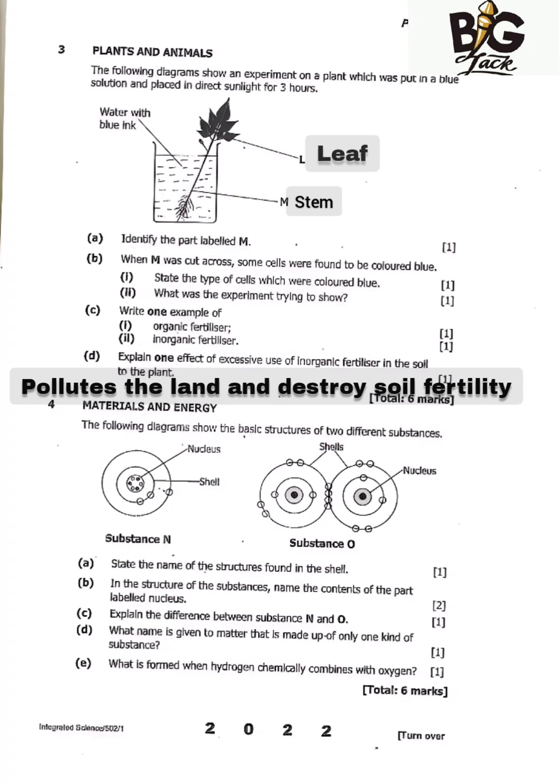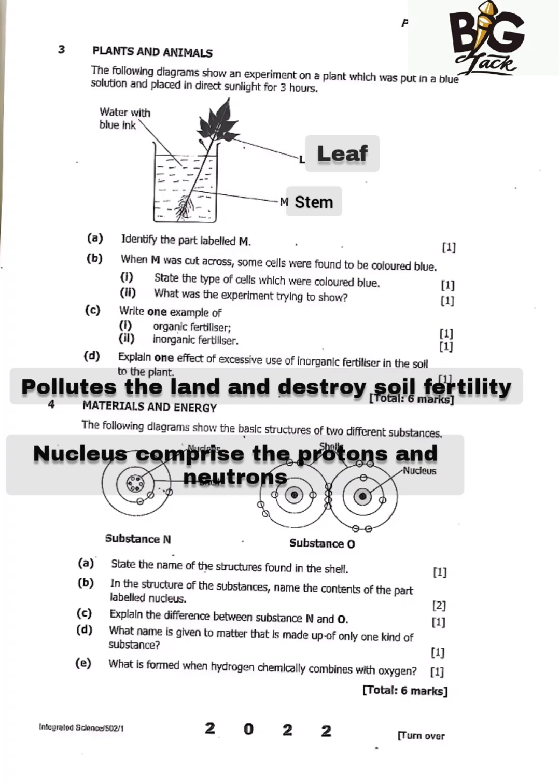So let's move on to the next one, which is question 4, coming from material and energy. The question says the following diagrams show the basic structures of two different substances. The first one has a nucleus. The nucleus consists of two things, the protons and also the neutrons.